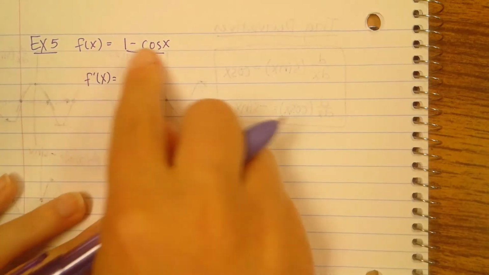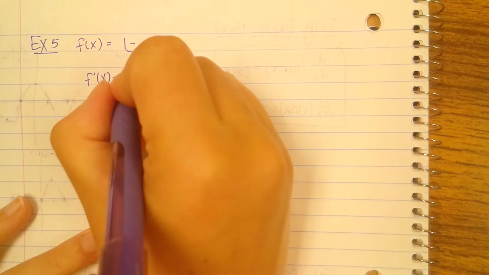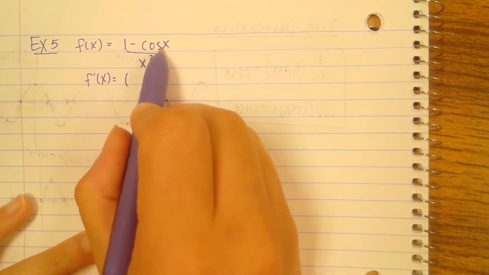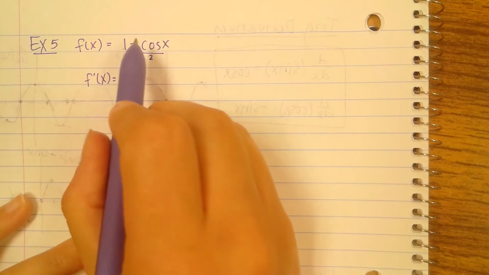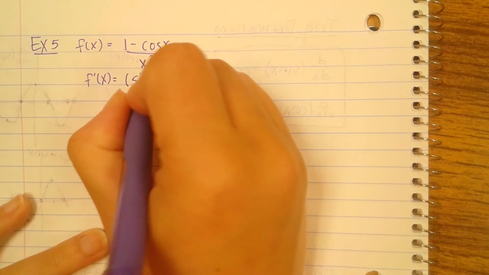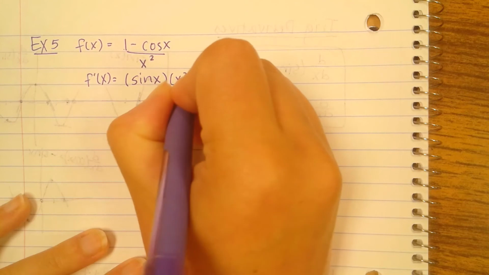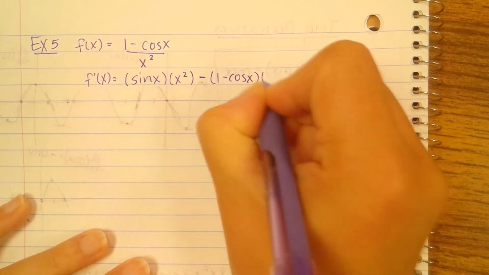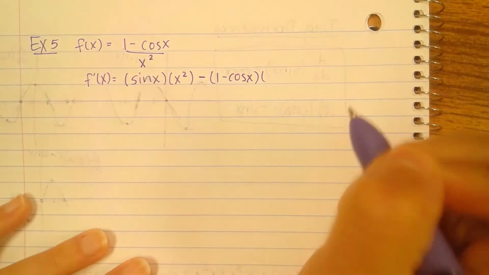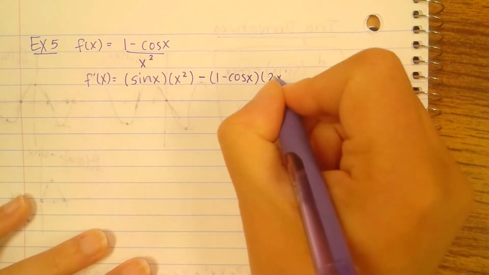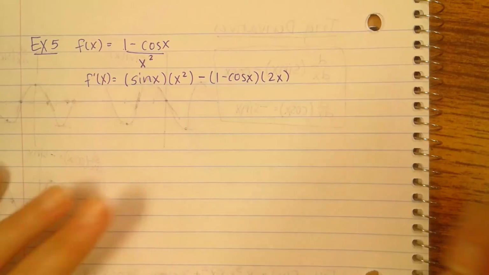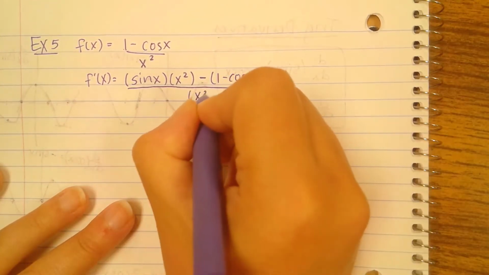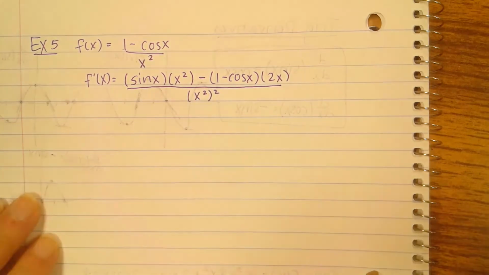If we take the derivative, again using quotient rule, take the derivative of the top function, that 1 will become a 0. The derivative of cosine is negative sine, but this is negative cosine, so negative negative sine will be positive sine x times the bottom function, x squared, minus the top function, 1 minus cosine x, times the derivative of the bottom function, which will be x squared. Or sorry, will be 2x. I said x squared, but wrote 2x, the actual answer. And that's all over the bottom function, x squared, quantity squared.